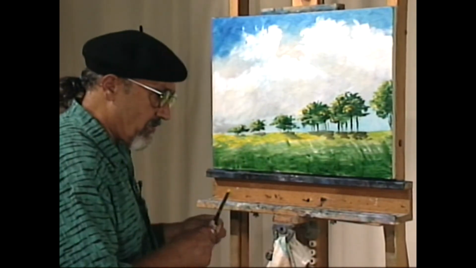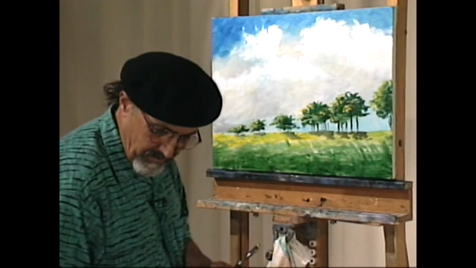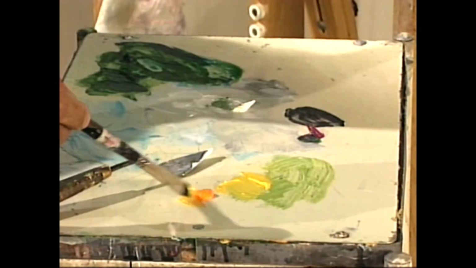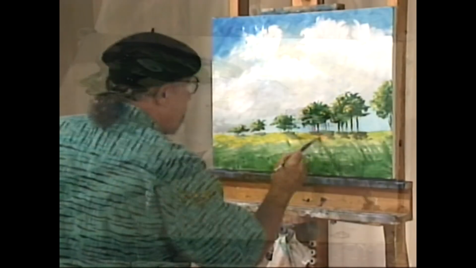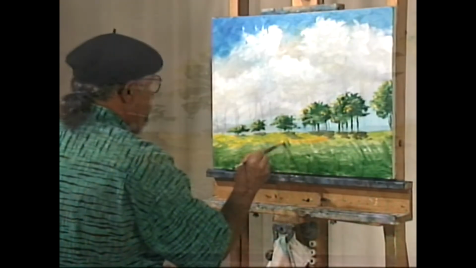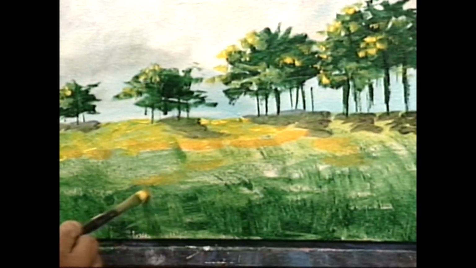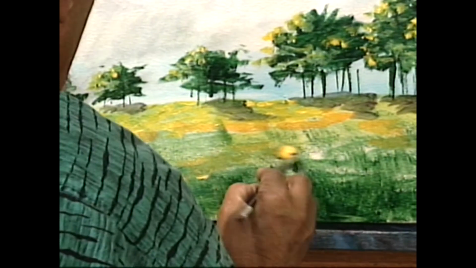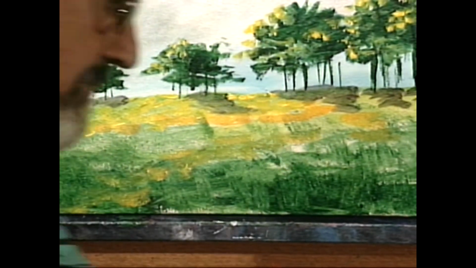I'm going to get a little orange. This is cad orange or cadmium orange, and this is cadmium yellow that I used before. And I'm going to use all these colors in different directions and different planes.